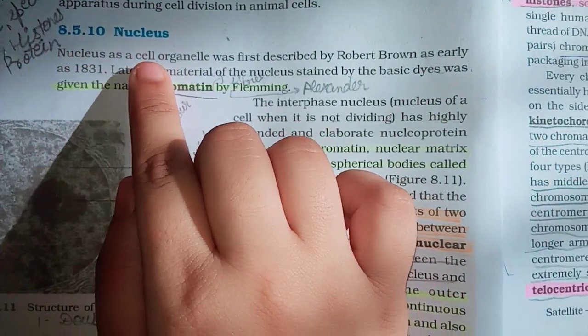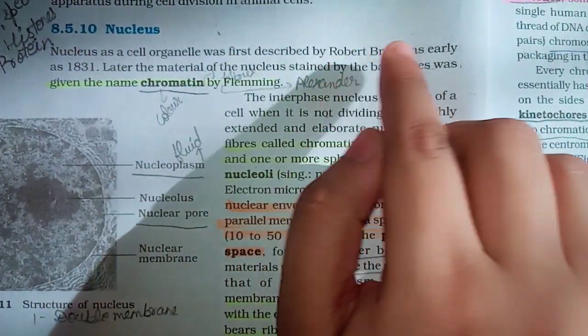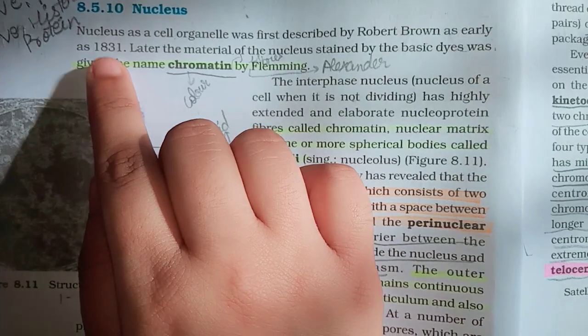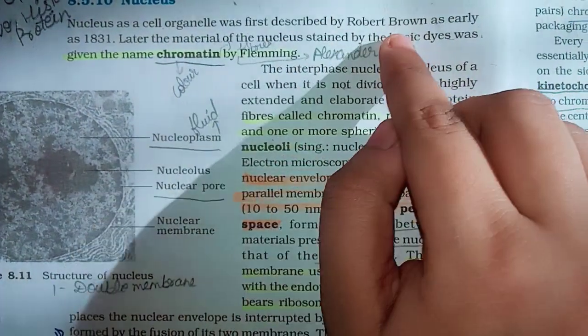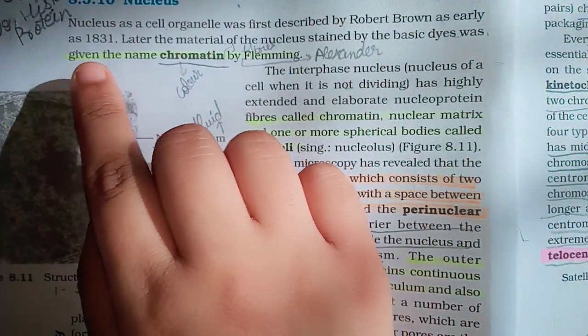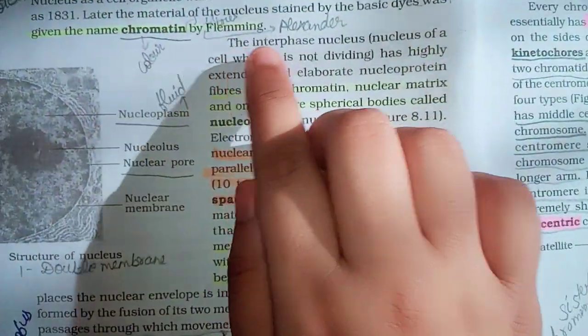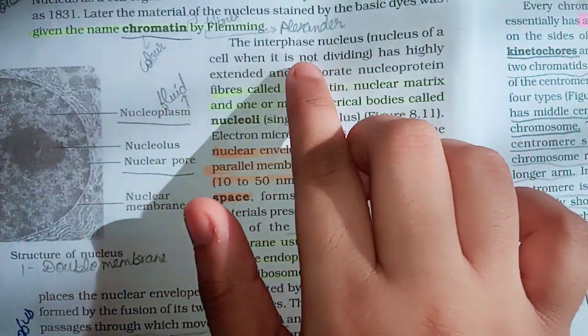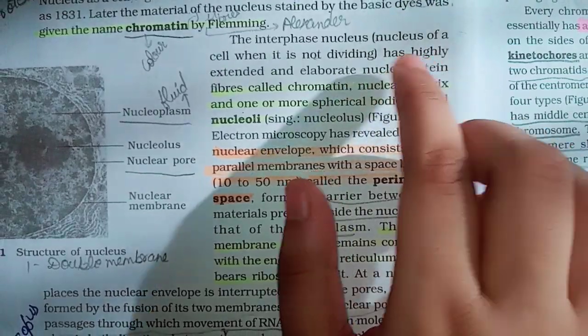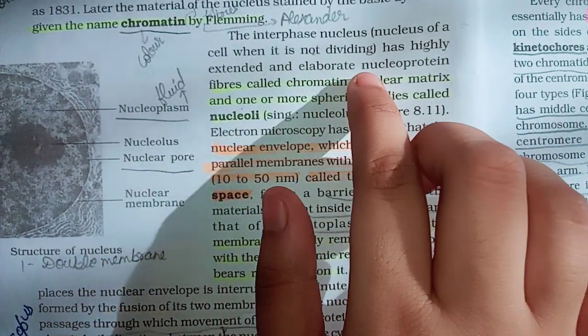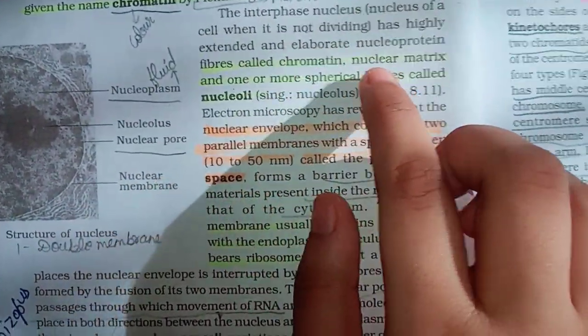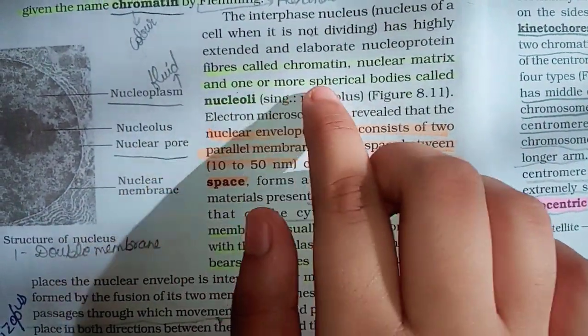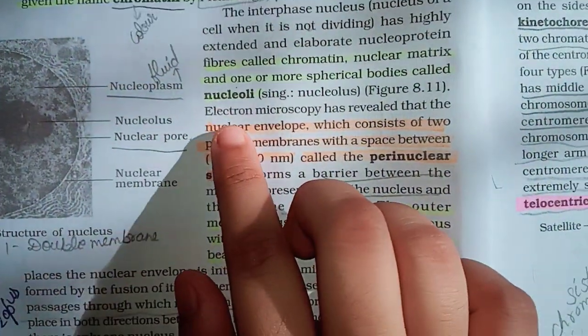Nucleus. Nucleus as a cell organelle was first discovered by Robert Brown as early as 1831. Later, the material of the nucleus stained by the basic dyes was given the name chromatin by Flemming. The interphase nucleus of a cell, when it is not dividing, has highly extended and elaborate nucleoprotein fibers called chromatin, nuclear matrix, and one or more spherical bodies called nucleoli.